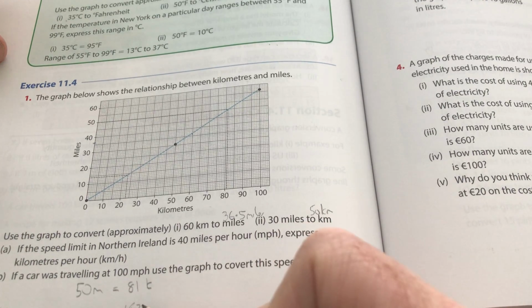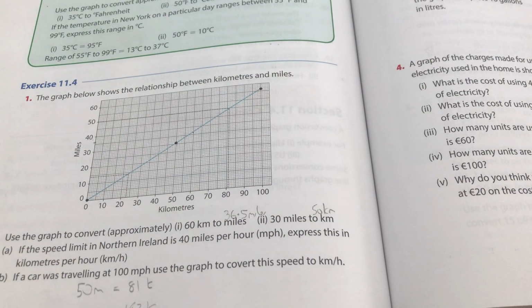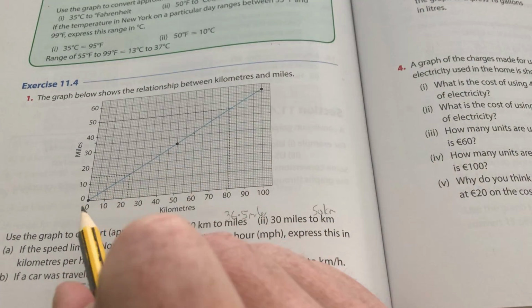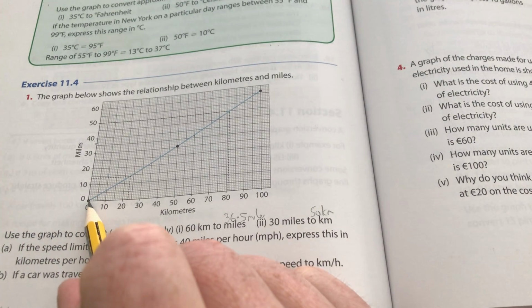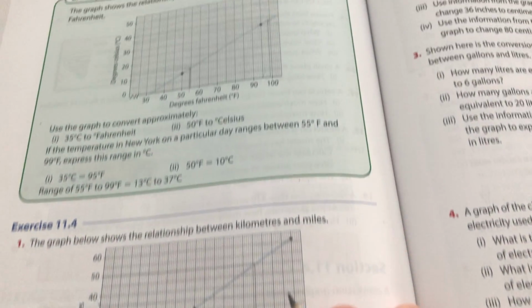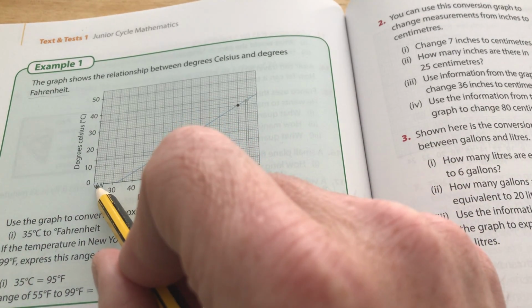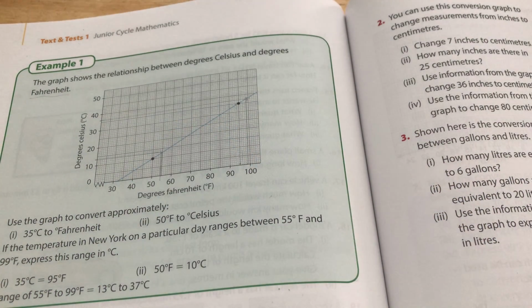So that's what's known as directly proportional. For example, you buy 1 bar of chocolate, it costs €1. You buy 2 bars of chocolate, they cost €2. And this is directly proportional because 0 kilometers is 0 miles. Now, the graph up above is not quite directly proportional because 0 degrees Celsius is not 0 degrees Fahrenheit.